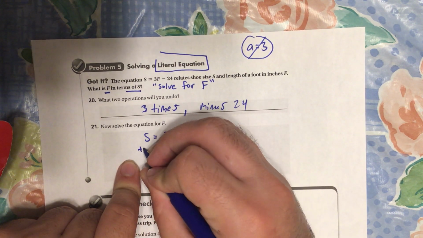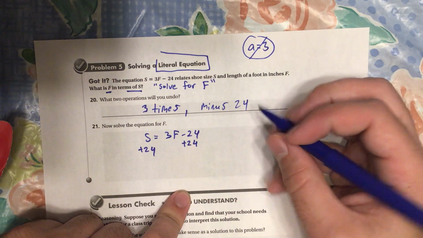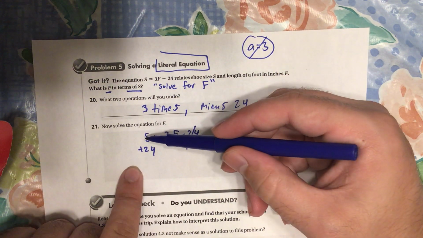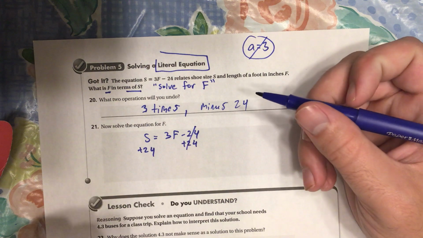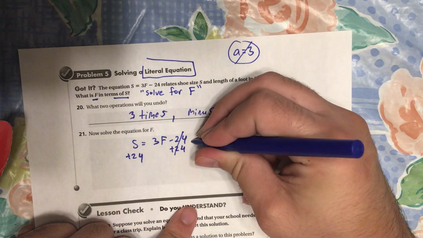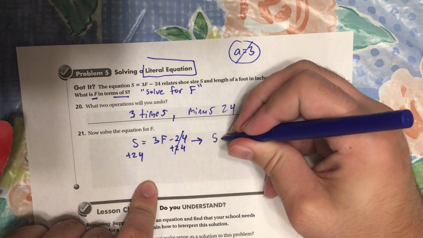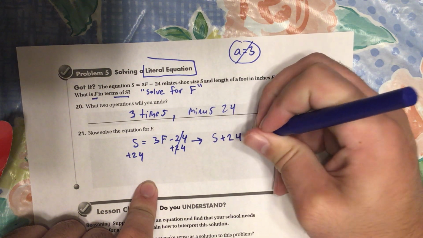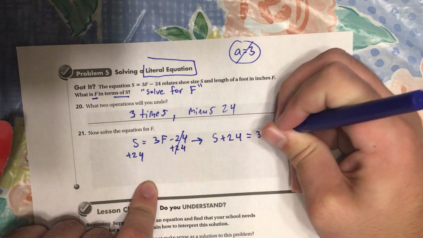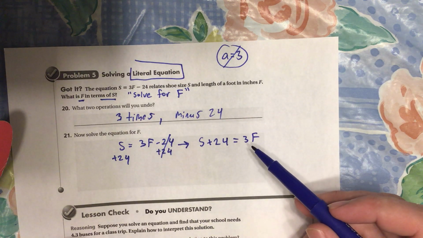Just add the 24 over. Okay, make sure you do it to both sides. These cancel. S plus 24 is not 24s. You are adding, and you cannot add them because they're not like terms. So it just stays s plus 24. That's all we can do here. Equals 3f. And now we can get rid of the 3.